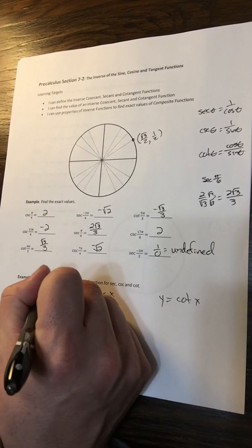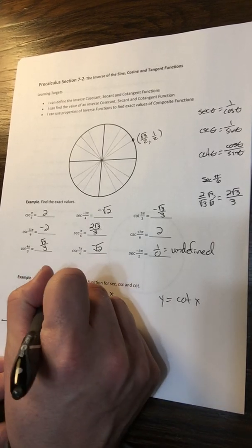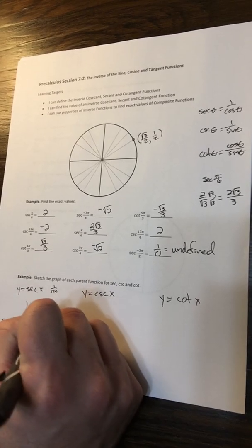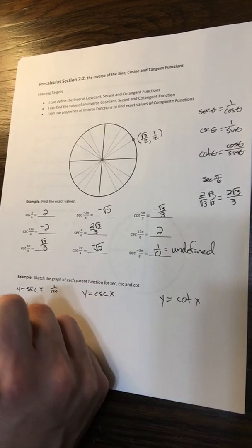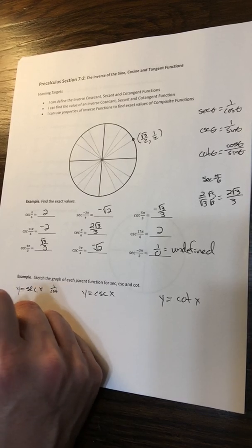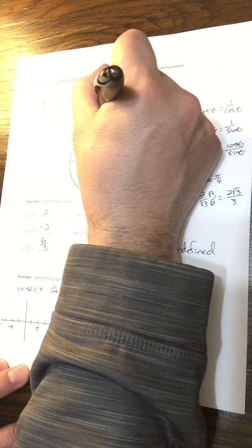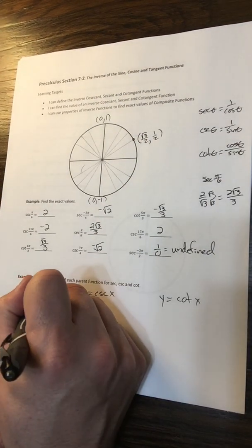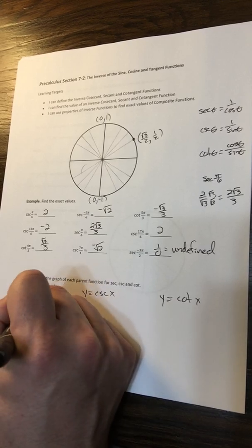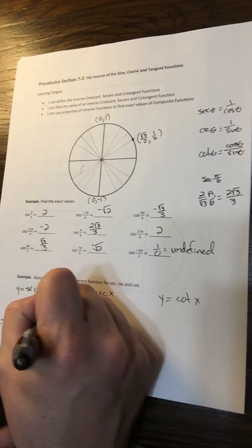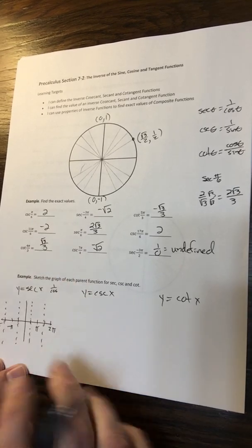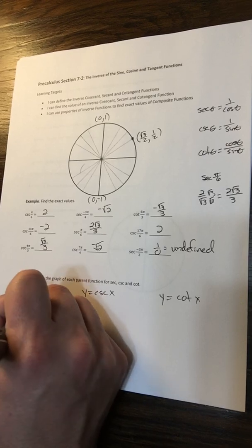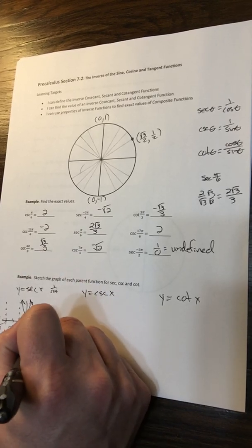So if you remember secant of x, one more time, that is 1 over cosine. So anywhere cosine is 0, we're going to have an asymptote. Okay, so I'm just making a little graph here. Where is cosine 0? Up here at the top it's 0, and down here at the bottom it's 0. That's pi over 2 and negative pi over 2. So I'm going to go to the pi over 2's, and I'm going to put asymptotes. And the secant function ended up being up here and then down here.